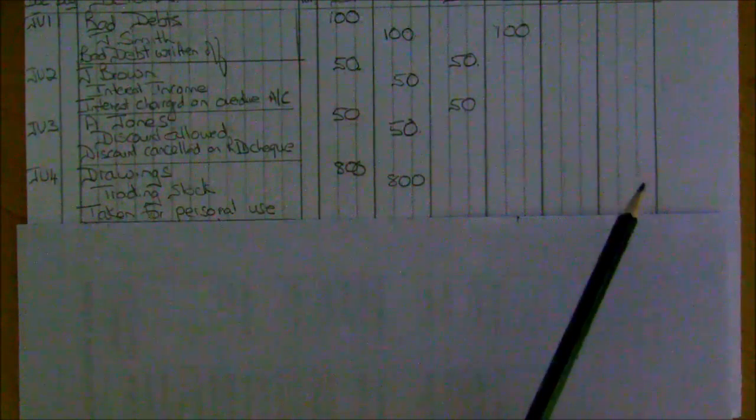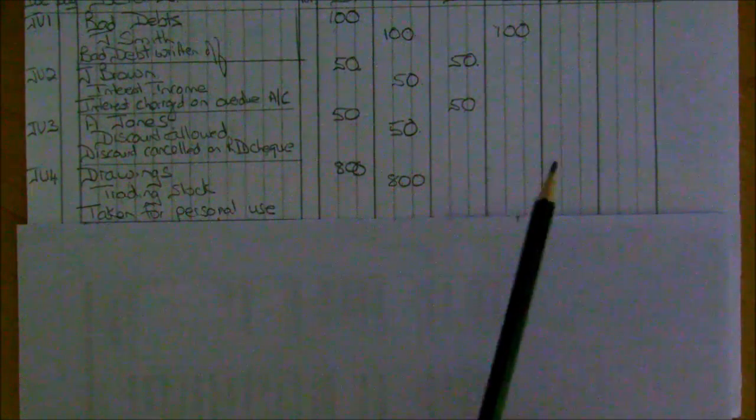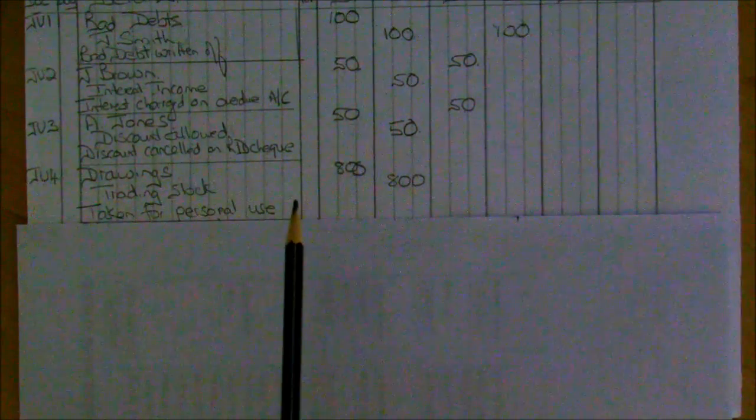Now, neither of these are debtors or creditors. There's no names here. So therefore, these do not get extended. Only if there's a debtor or a creditor's name will you use the debtors or creditors control. And it's goods taken for personal use or goods taken for own use or owner took goods, something to that effect.